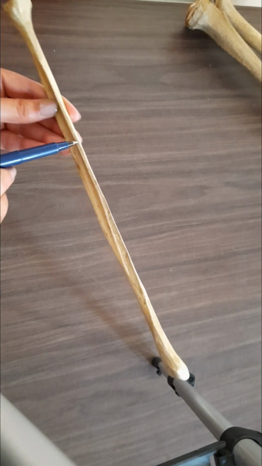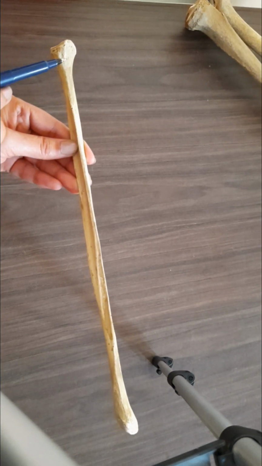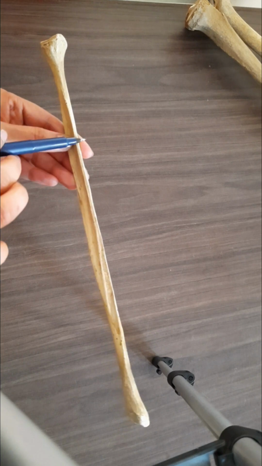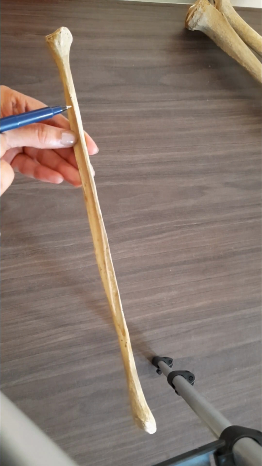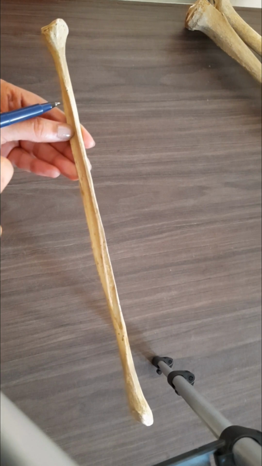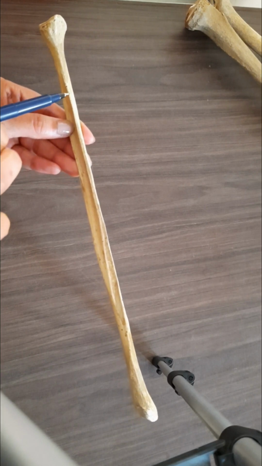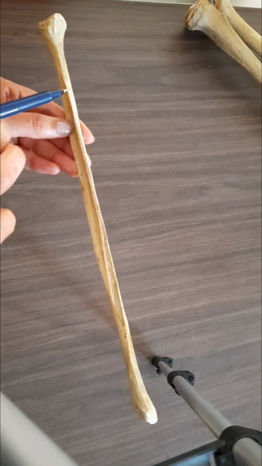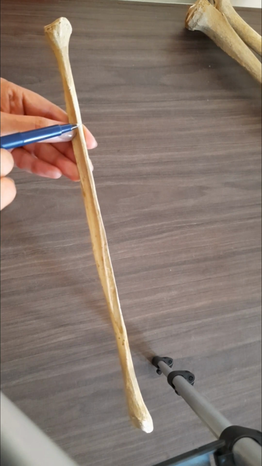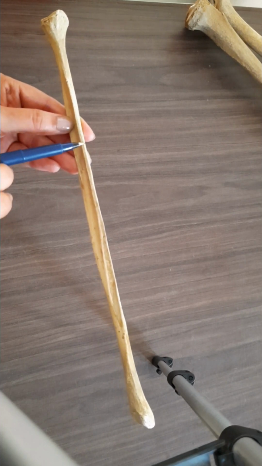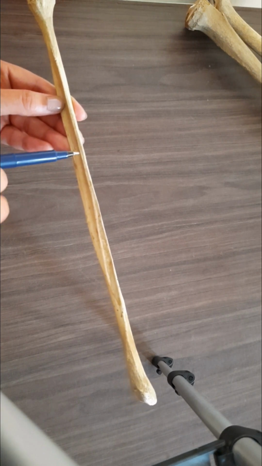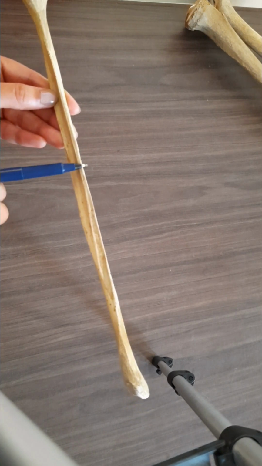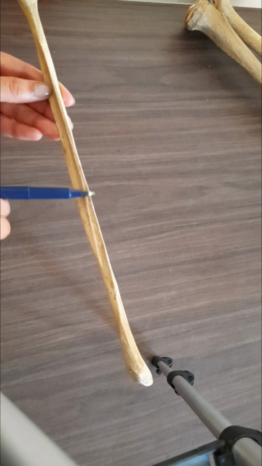this is the medial border. On the upper 1/4 of the bone, the medial border is present just beside the anterior border, within 1 millimeter of distance from it. So while running downwards, we can see the distance between the anterior and the medial border is increasing.